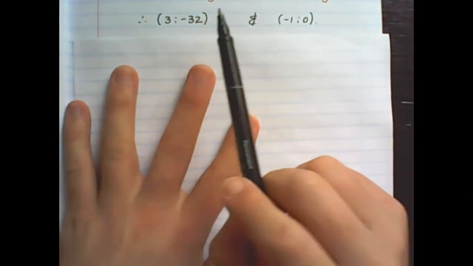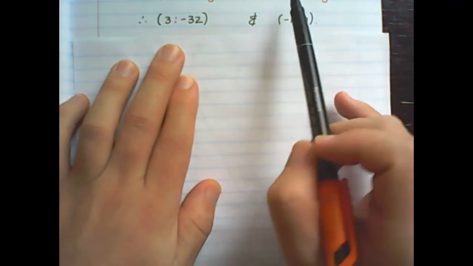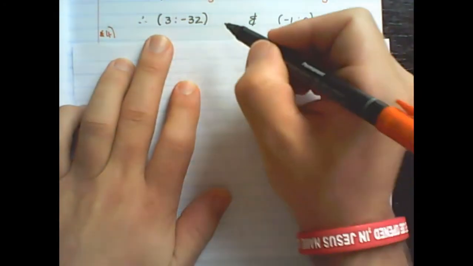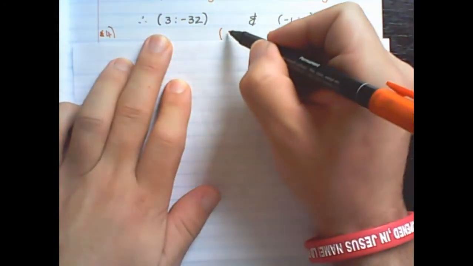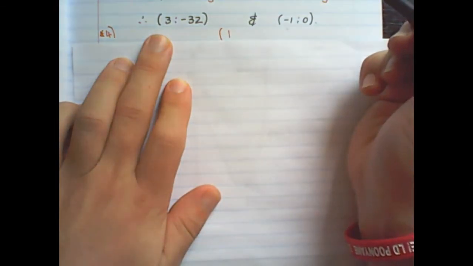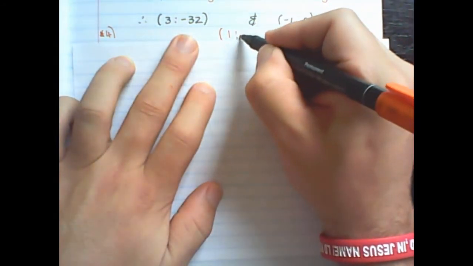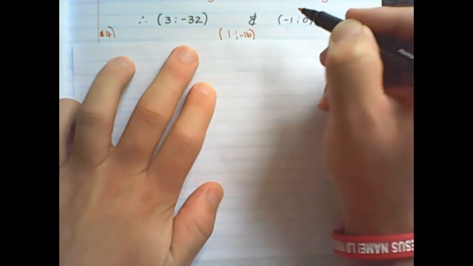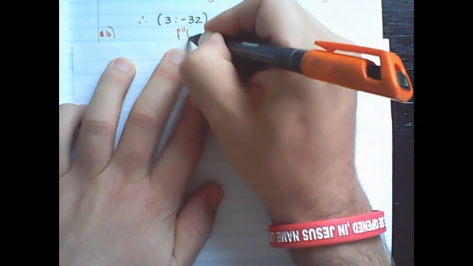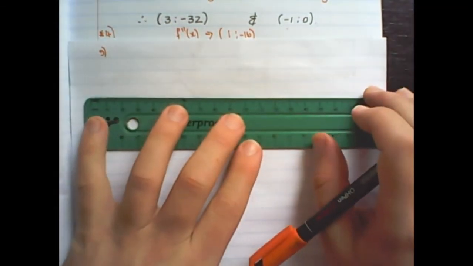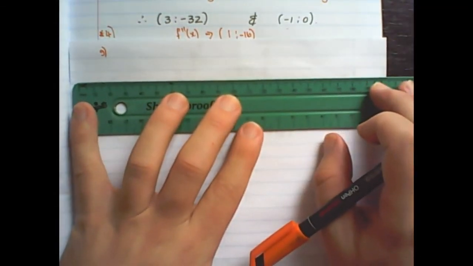Now step 4 is to find the point of inflection. The point of inflection is the middle between these two coordinates. The middle between 3 and negative 1 is 1. And the middle between negative 32 and 0 is negative 16. And this would be the point of inflection. Now we are moving to step 5, where we will plot the cubic function.